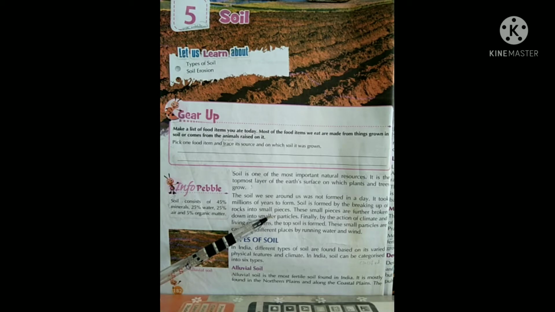Some small particles become small pieces, then soil. For example, you can see the stone cutter, when he is cutting small stones, we can see some small particles, small pieces of the rocks, which we can see as soil.